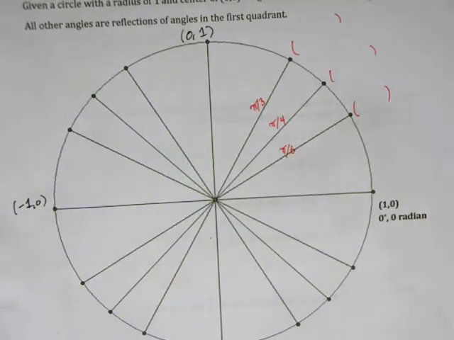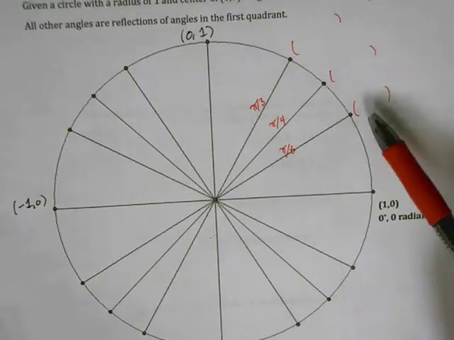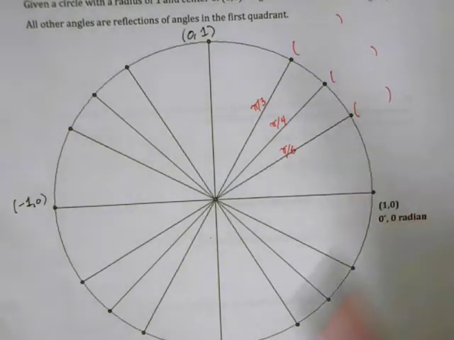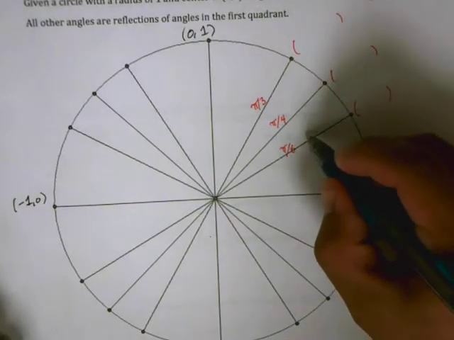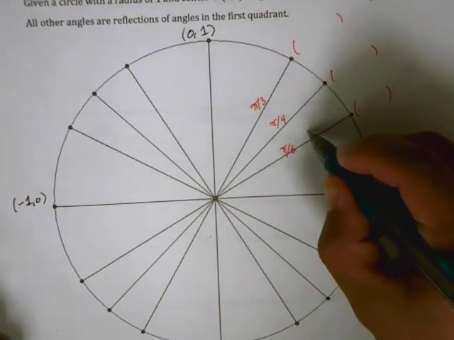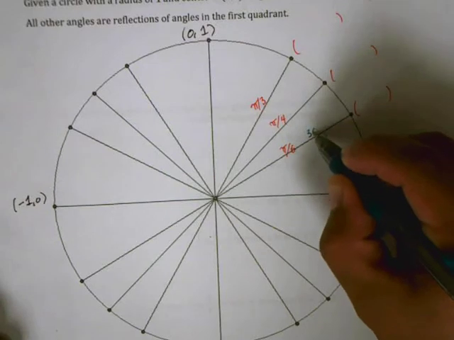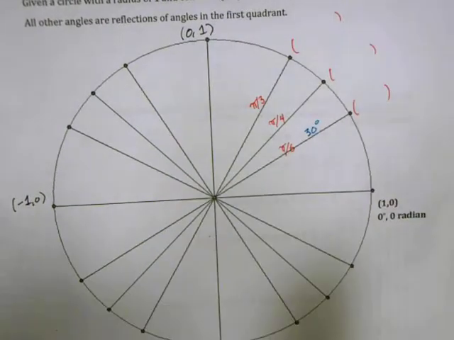And now we are given the task of trying to figure out the rest of this circle. And so I'm going to start at this first point right here with a rotation of pi over 6. I'm also going to write in, for convenience's sake, the angle measure in degrees. So pi over 6 is 30 degrees.